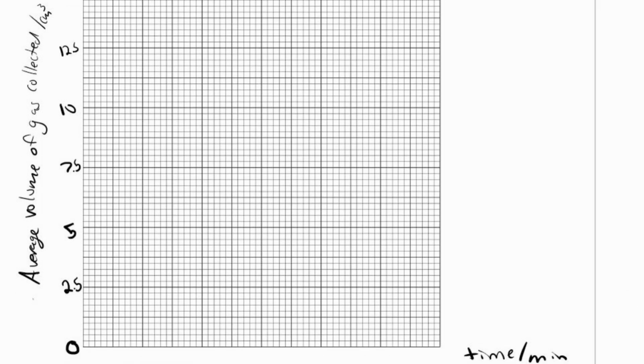If you look at that, each 10 squares is 2.5, so 2.5 divided by 10 means that every single square is 0.25. So every square is 0.25.